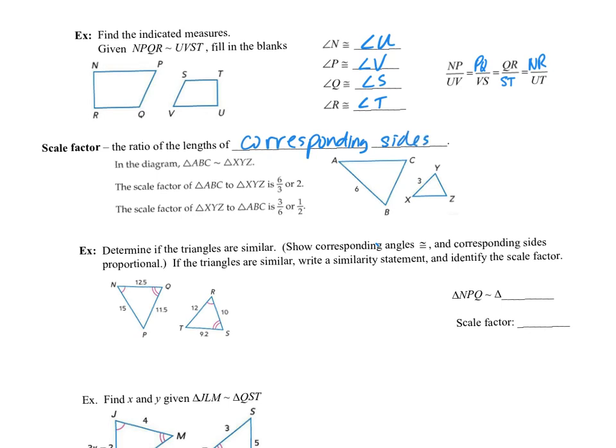Okay, so for example, in the diagram we're told that this big triangle ABC is similar to this little triangle XYZ. When we talk about scale factor, the order in which you mention it is important. So the scale factor of ABC to XYZ, that's the big triangle to the little triangle, is 6 to 3. Now, how did we get 6 to 3? Remember, the scale factor is the ratio of the lengths of any two corresponding sides. Well, 6 is AB. Now, wouldn't AB correspond to XY? That measure is 3. So the scale factor is 6 to 3, or of course that would reduce to 2.